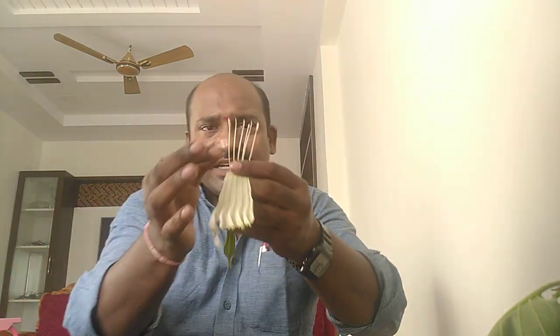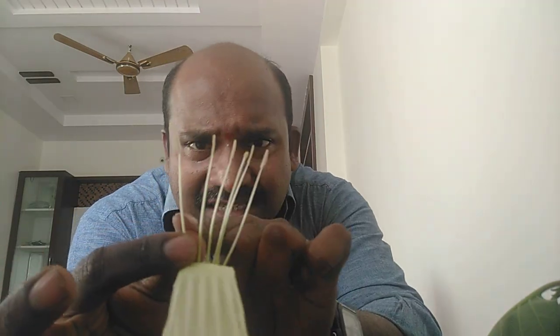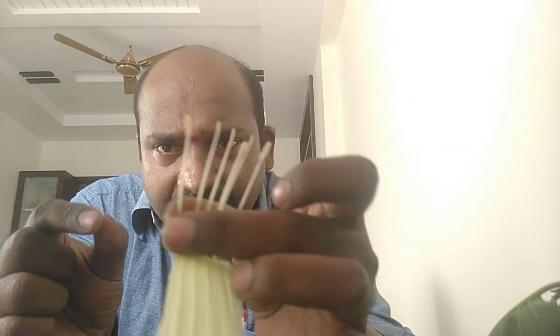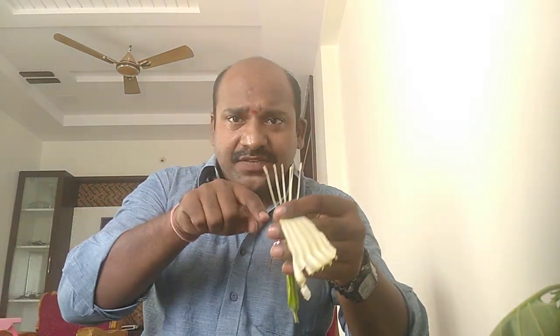Right, clear. Next, in case of Datura, I told you the stamens are introrse. If you observe, this is the stamen and these are the anther lobes. Two anther lobes are there; I told you it is dithecous. The filament is attached at the base of the anther lobes, so this condition is called base fixed.